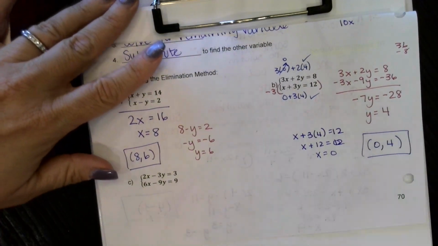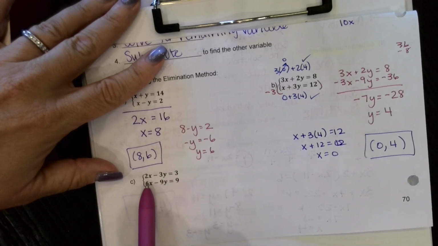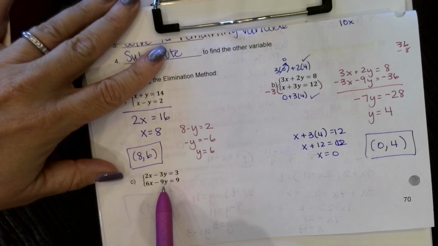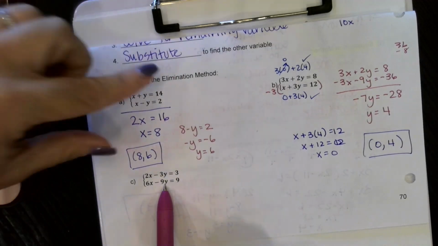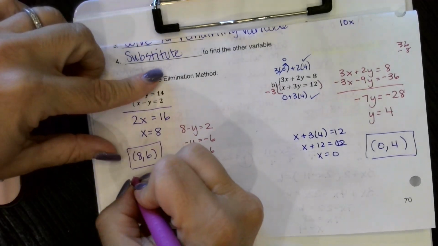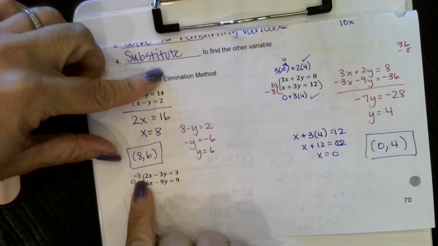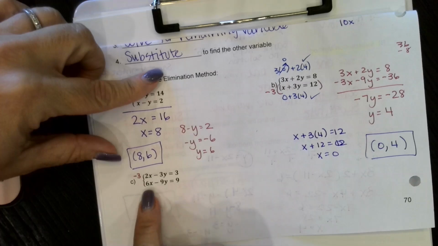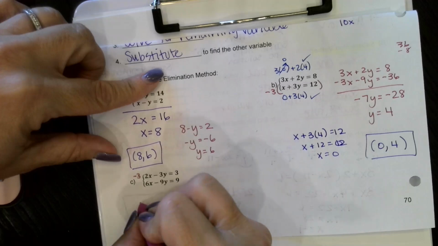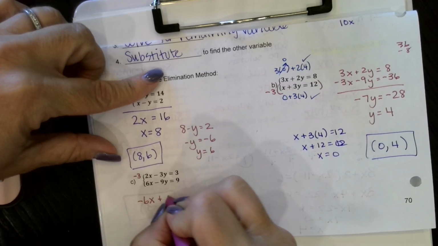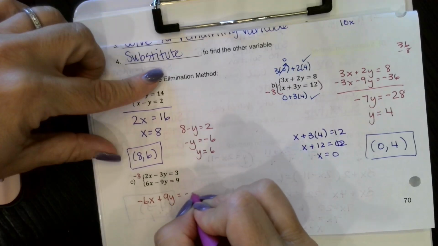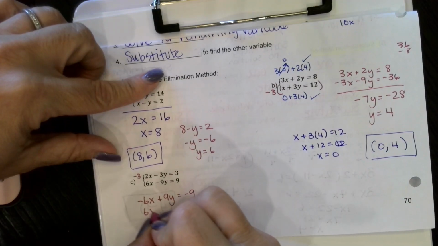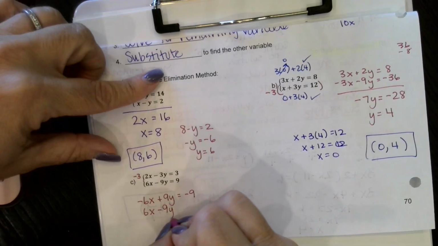So I have some options on this guy. So I see I have a 2x and a 6x. I have a -3 and a -9. So what I'm going to do is multiply the top equation by a -3. If I do that, I get -6 and a +6. So it's going to go away. So let me multiply this out. So I have -6x plus 9y equals -9. And then on the bottom, I have 6x minus 9y equals 9.